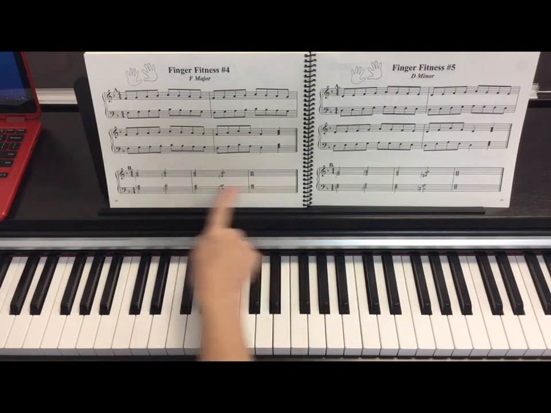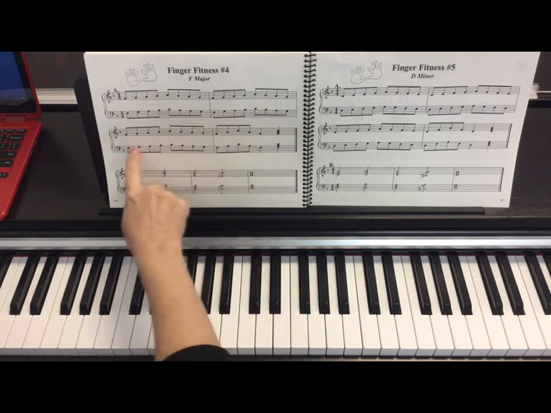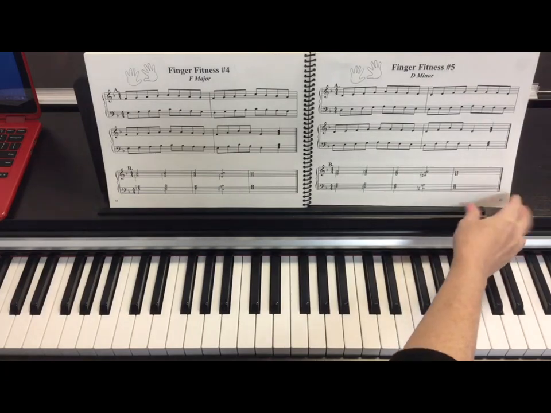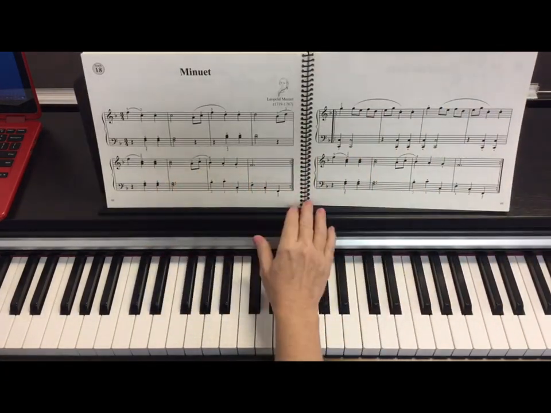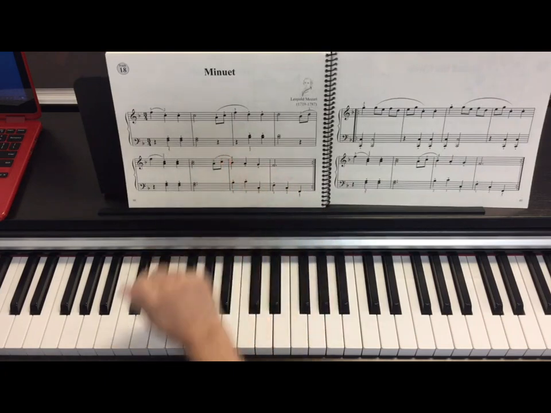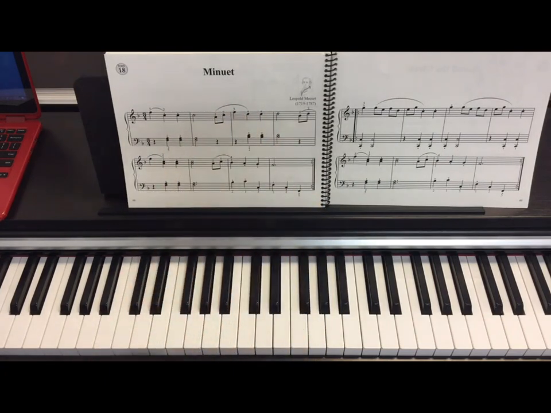So practice this hand separately. Practice this part, hands together. Let's turn to Minuet on page 48. Today we're going to learn just page 1, this part, the first section.